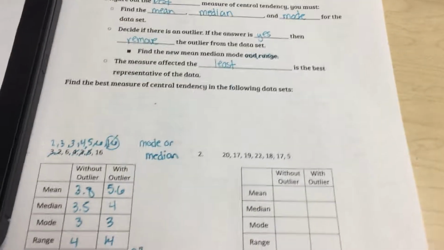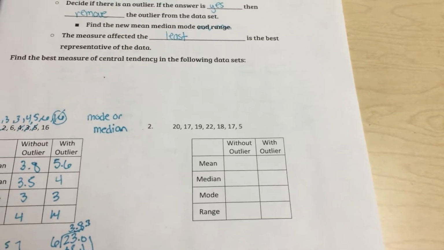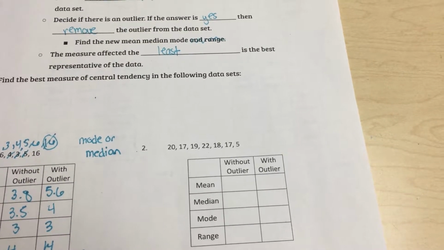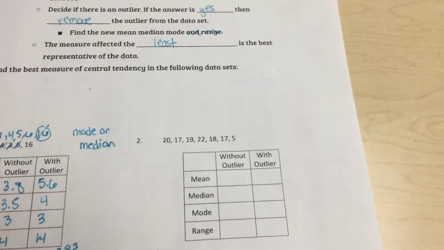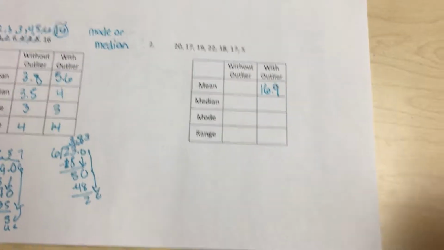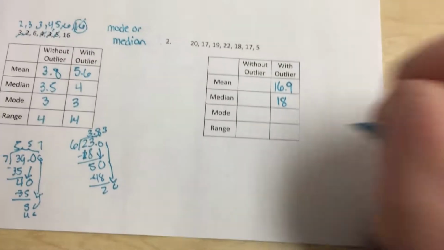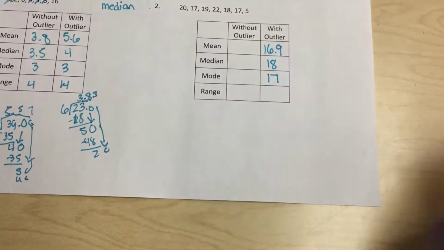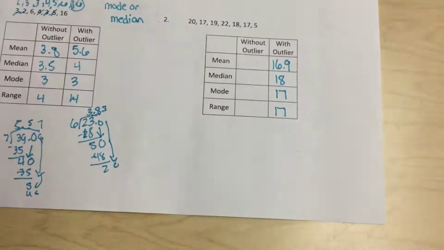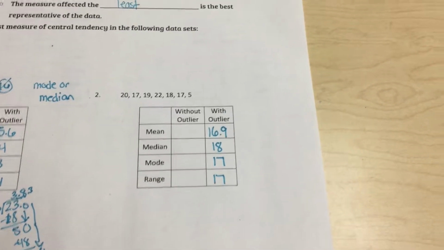All right, let's go ahead and try the next one. Try it without me and then go ahead and hit play. All right, so I'm not going to add all these up together because you guys should have had that. You should have come up with 16.9 for your mean. Your median should have been 18. Your mode should have been 17, and your range should have been 17. Those are just finding mean, median, mode, and range.